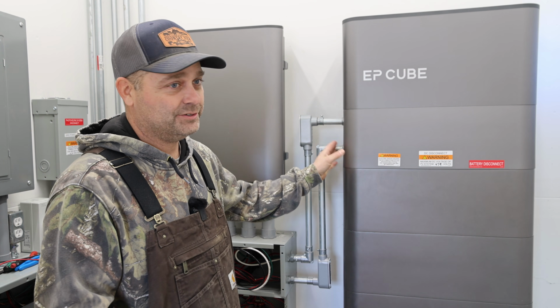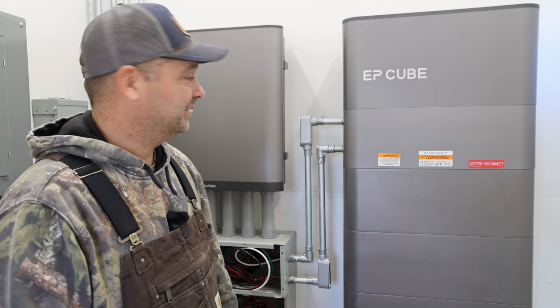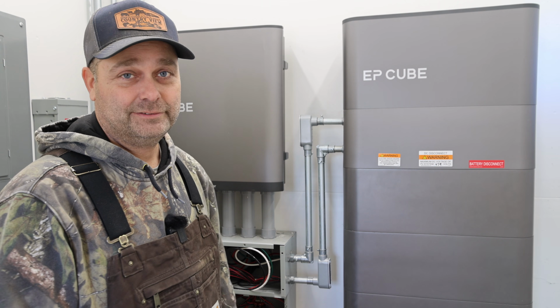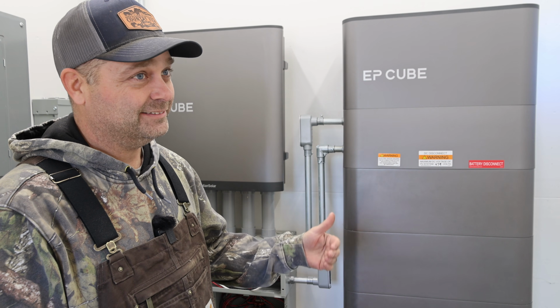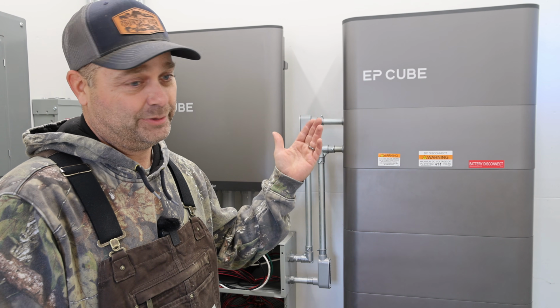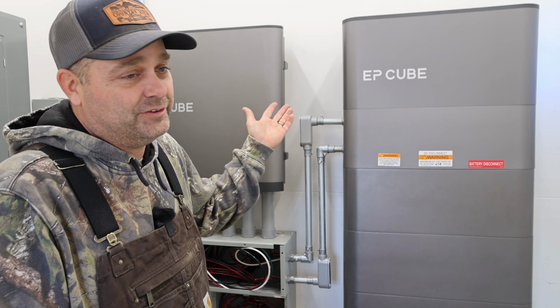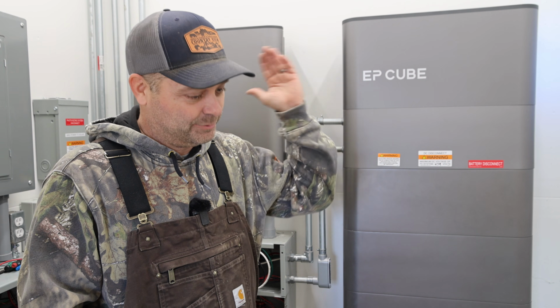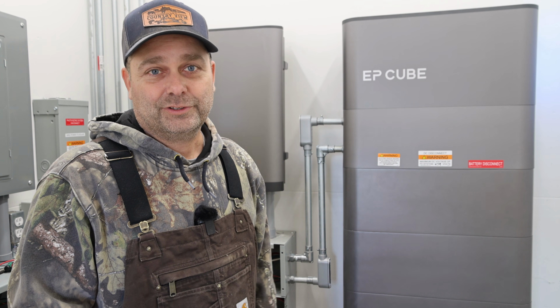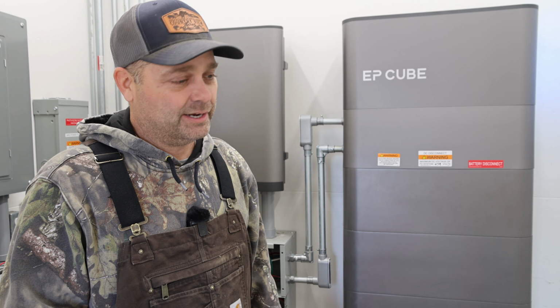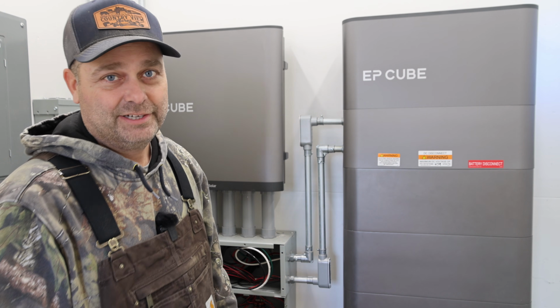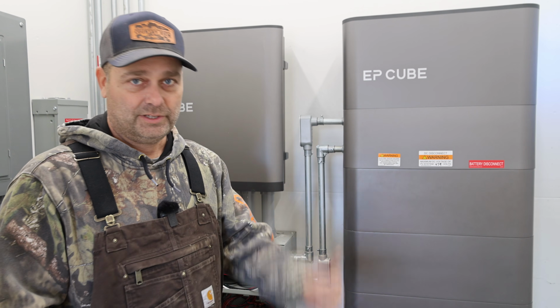So this does have a 10-year warranty, and they were really good about honoring it and sending it to me. So I think I talked to them on the phone maybe 15 minutes to explain everything, and they were going to ship me a brand new inverter. So I do think that the customer service with the EP Cube system is good.